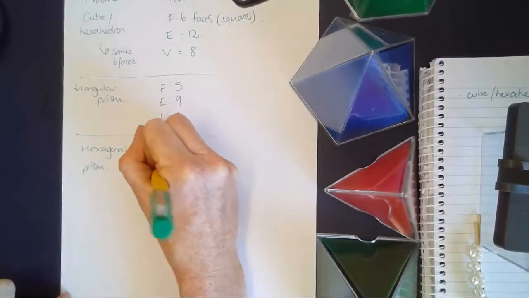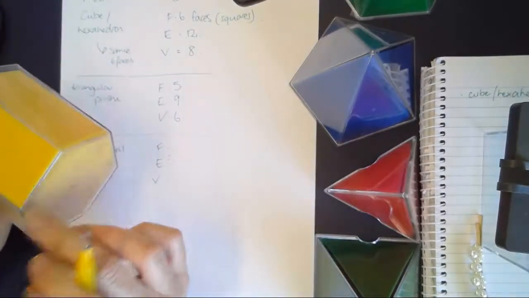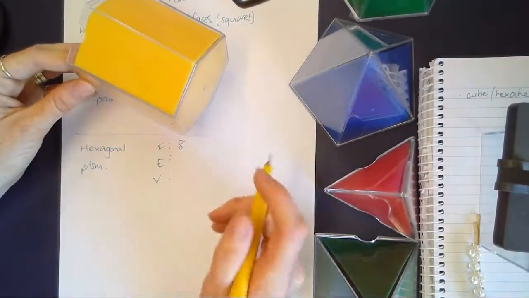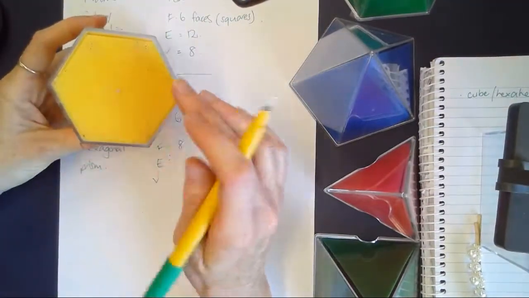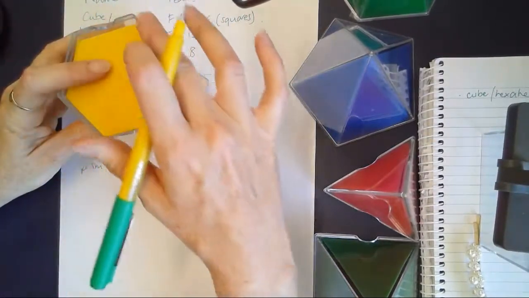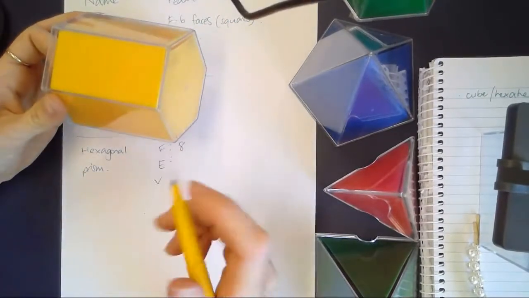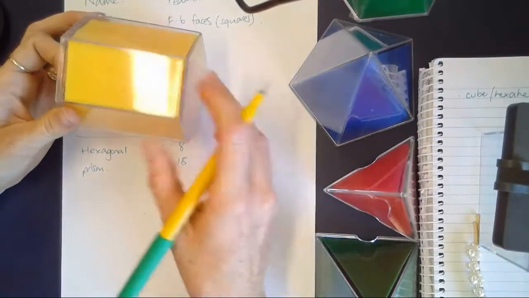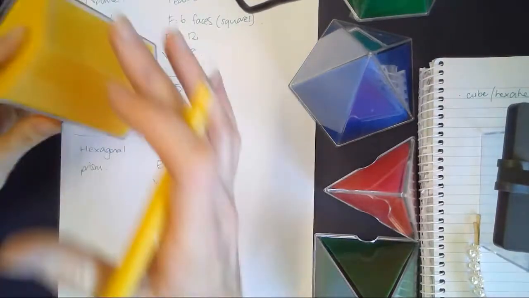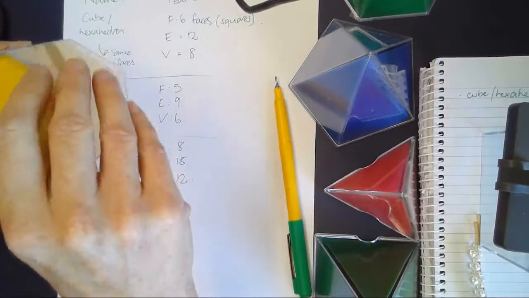Okay, faces, edges, vertices. Okay, so faces 1, 2, and then 6 rectangles, so I've got 8 faces in total. Okay, my edges, let's make sure I get this right. So 6 on the other side, 1, 2, 3, 4, 5, 6, so that's 12, and then 6 in between here as well, so 18, and my vertices 1, 2, 3, 4, 5, 6, and then 6 on the other end, so 12. Cool. Quick look at the net.